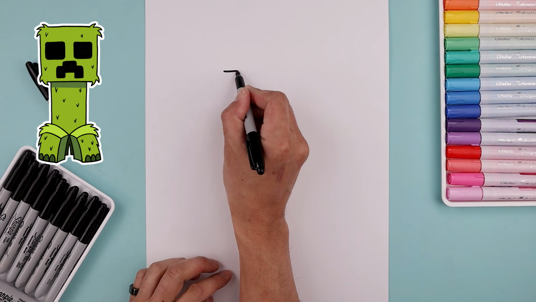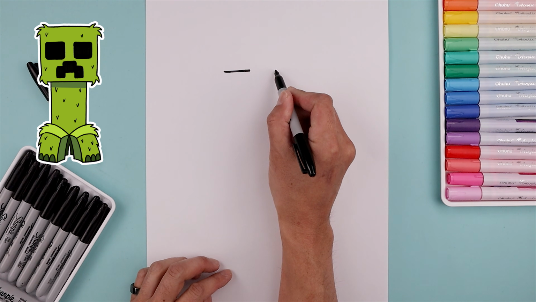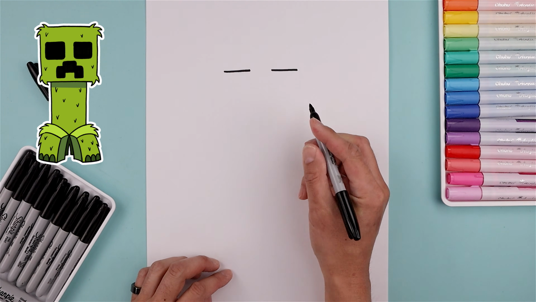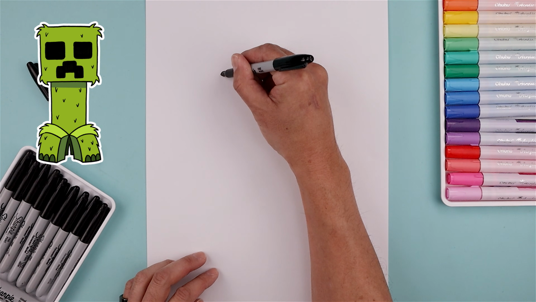Start with a straight line going across. Now we're just going to leave a gap and then line this up on the right side. On the end we're just going to round up the eye and come down.